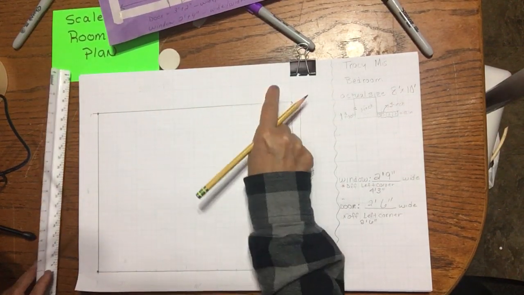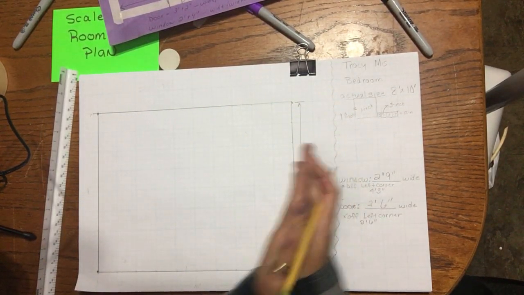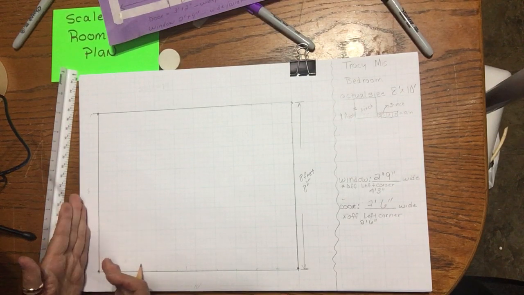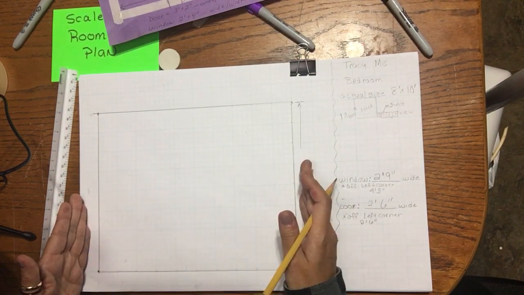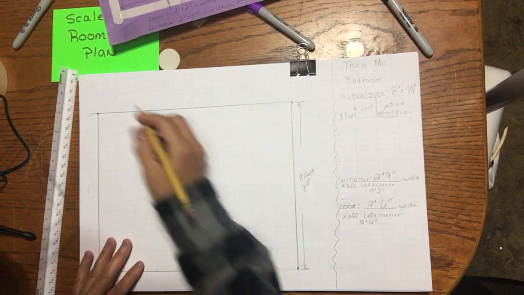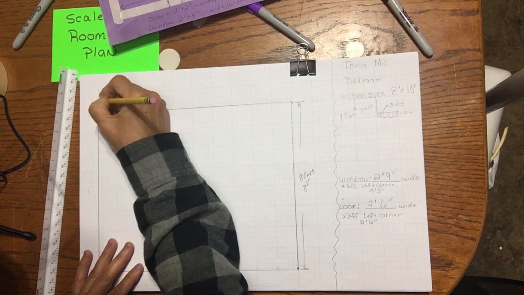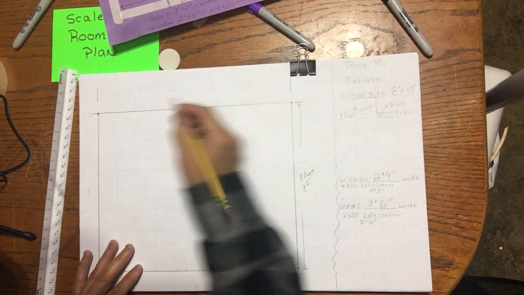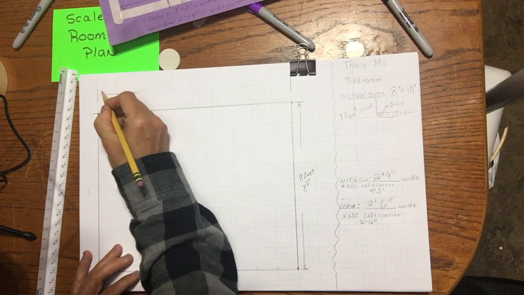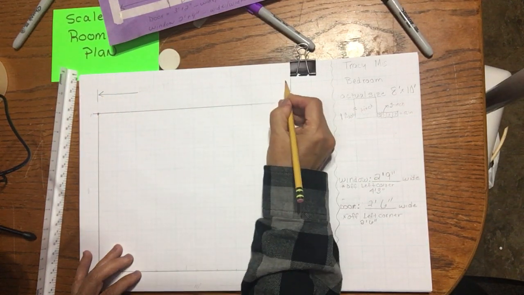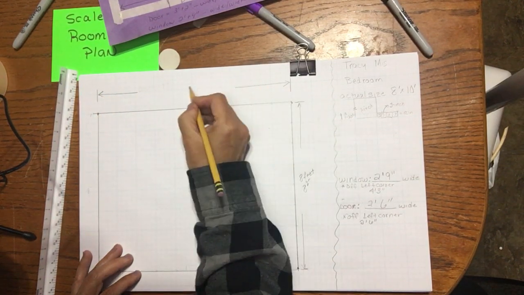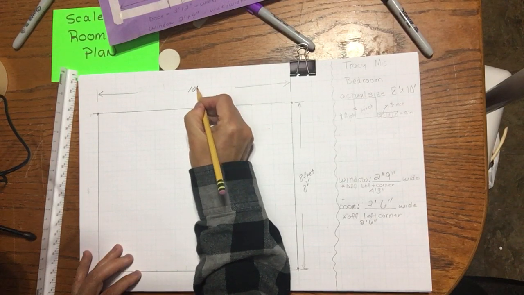Up here to here, that's my 10. That's 8 feet. That's 8 feet. I'm not going to write it, repeat it. I have it written right there. So this is going to be my 10 foot, and I'm going to let everyone know that from this point to this point, drawing arrow, drawing those dimension lines, that's going to be 10 feet.